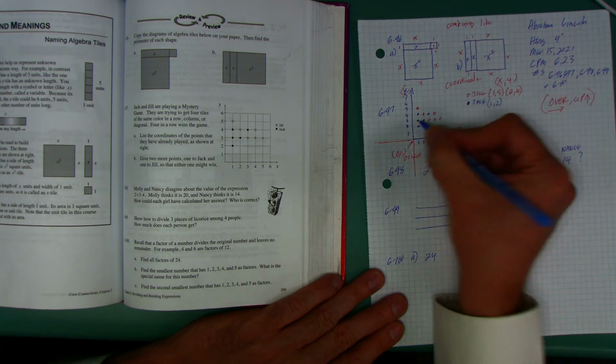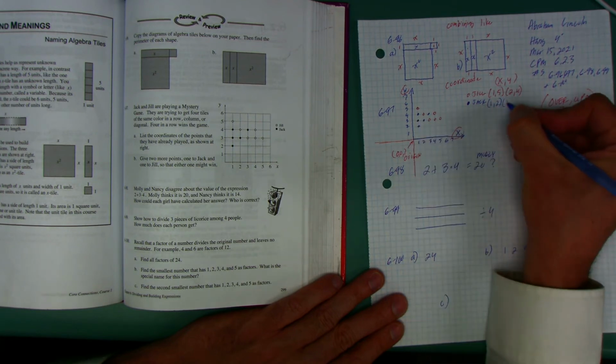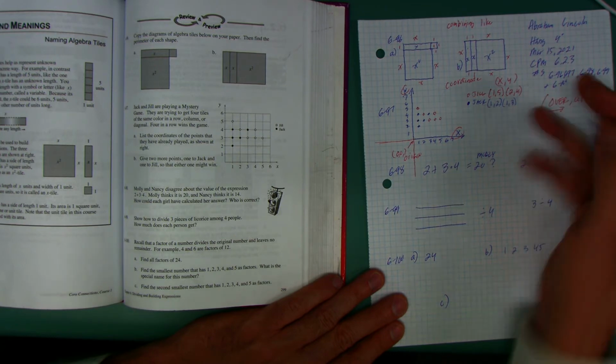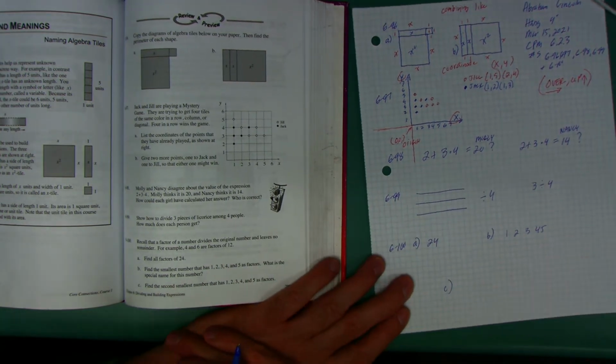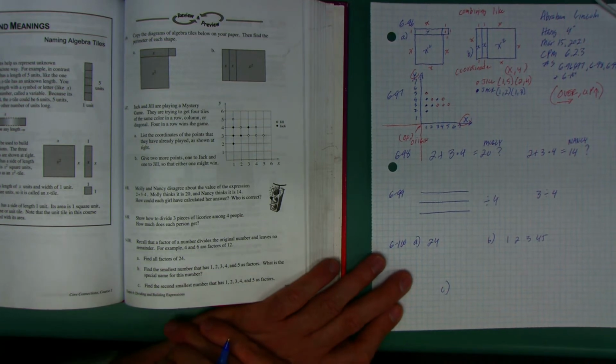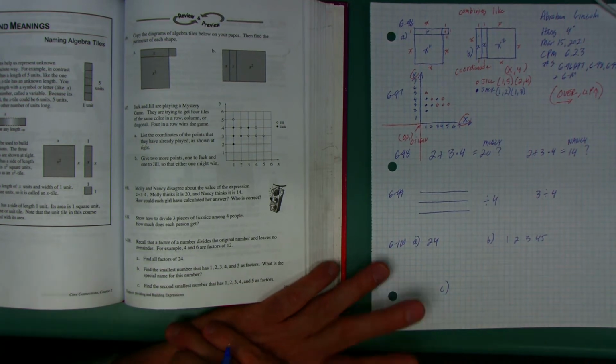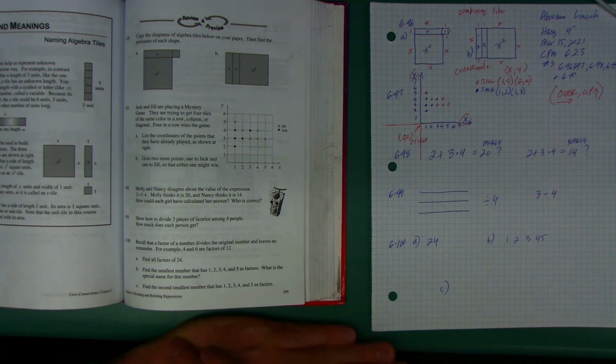And we could say this next one, over 1, up 3, and so on. So I think that's enough of a start that you guys can finish. And most of you probably didn't need that help, huh? Right? You guys already got this. All right, now we're talking about Molly and Nancy and who knows what they're doing and who is still going to learn something because they're going to find a mistake.